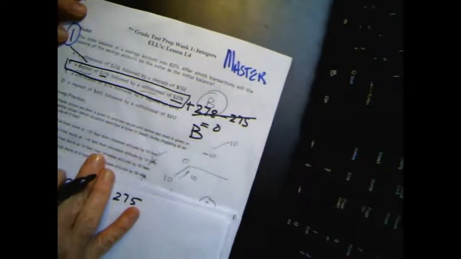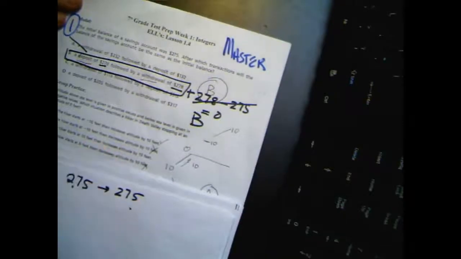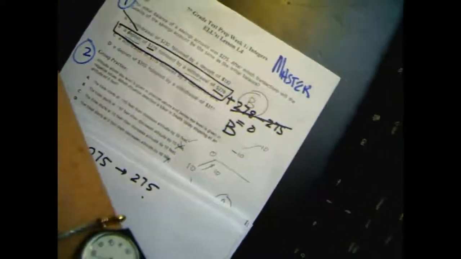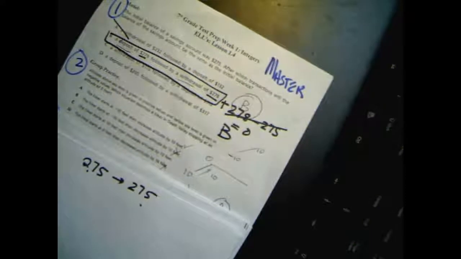Question number 2 was a little tricky to understand. Let's see if I can have you see this question better. It basically says you have to know a little bit about sea level and zero and positive grades.